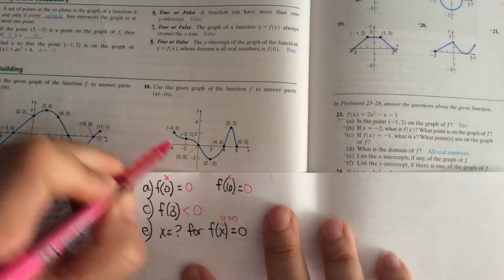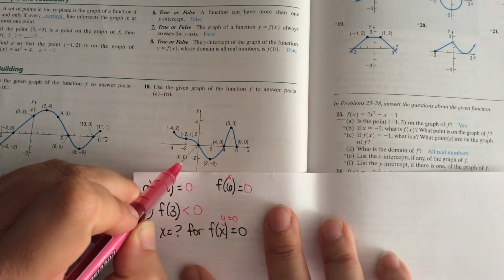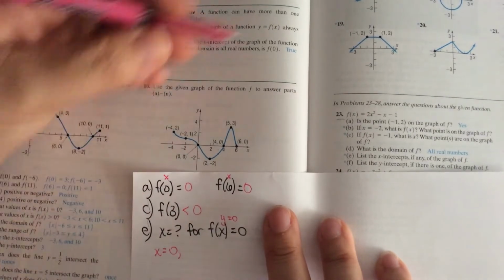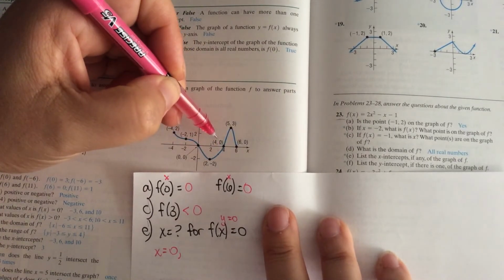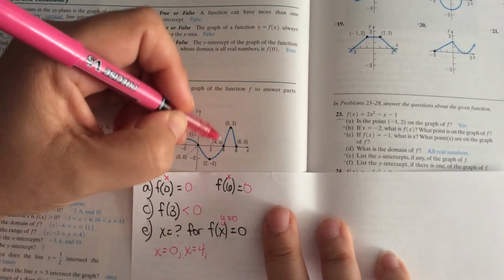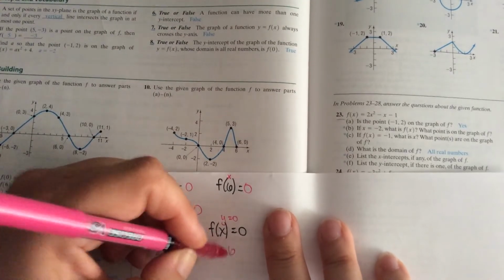That doesn't have a y value of 0. That doesn't have a y value of 0. That does have a y value of 0, and its corresponding x value is 0. None of these have a y value of 0, but this one does have a y value of 0. Its corresponding x value is 4. None of these have a y value of 0, but this one does, and its x value is 6.